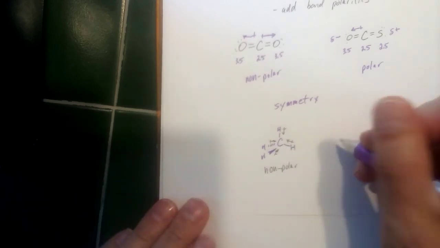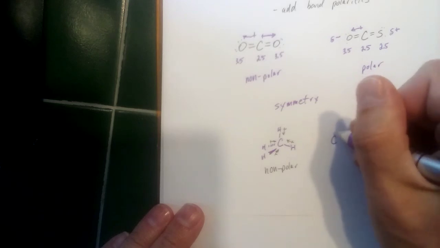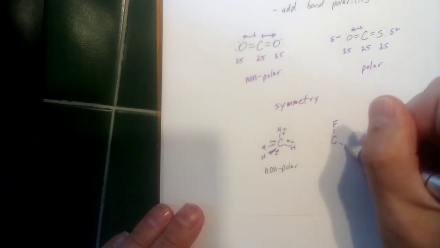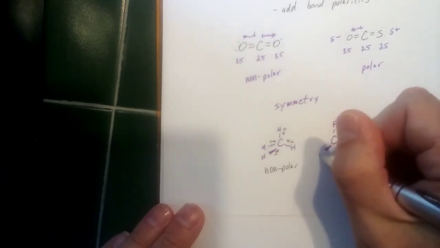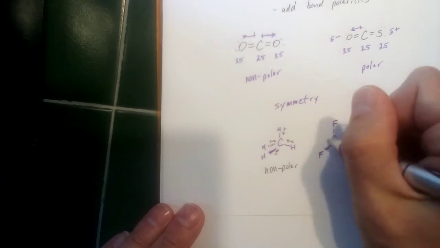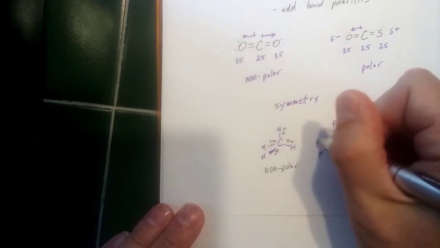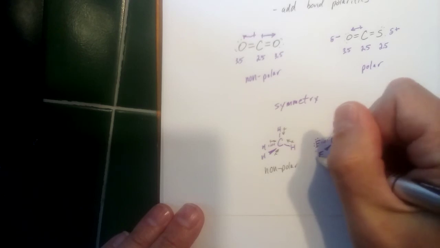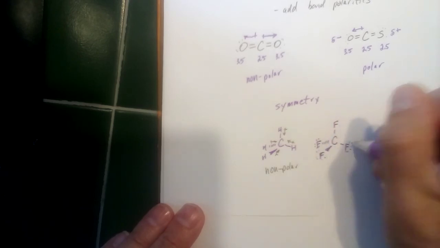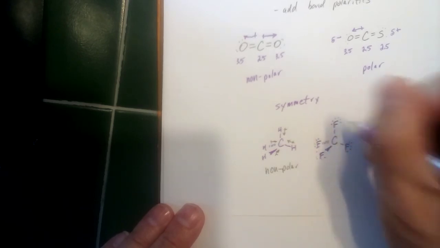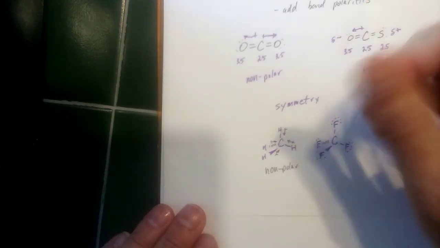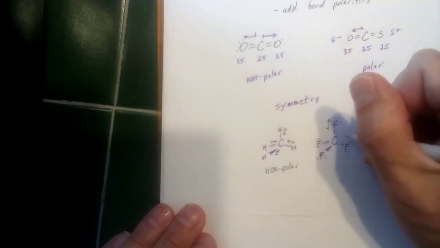The same is true here, even if there's a very big difference in the other direction. If I put 4 fluorines in here, fluorine is much more electronegative than carbon. And that means all of these bonds are pulling electrons away from the carbon. So these bonds would all be pulling out.